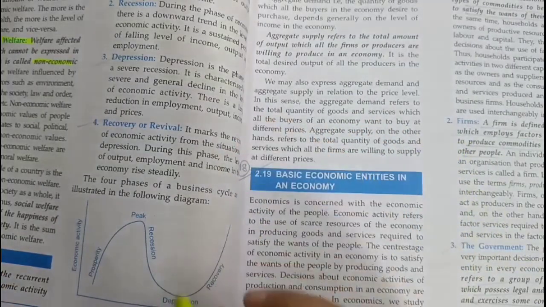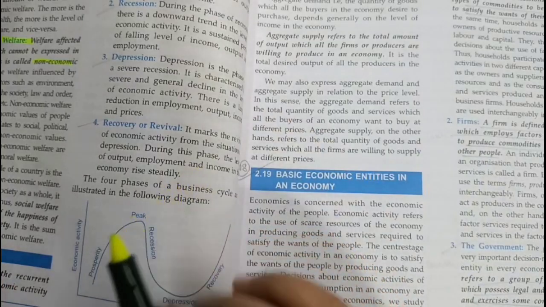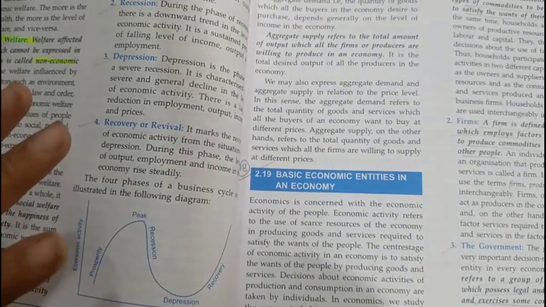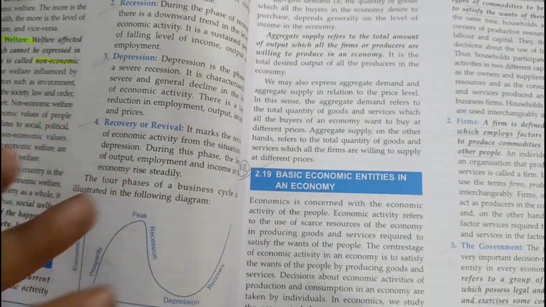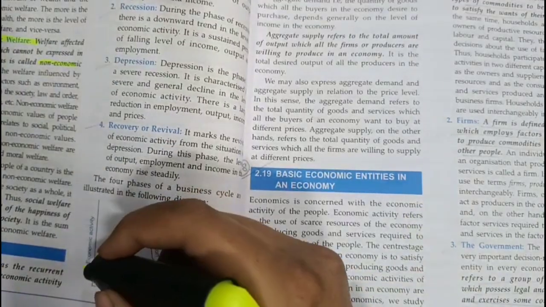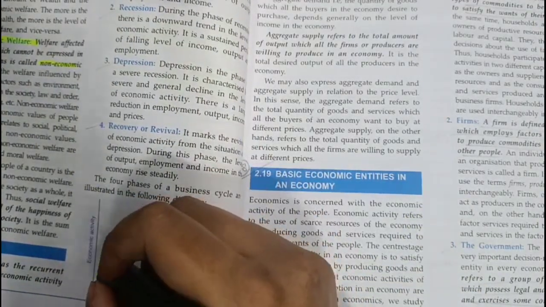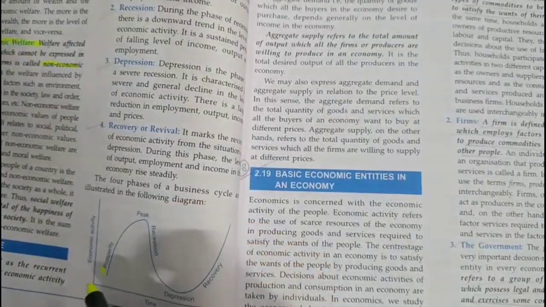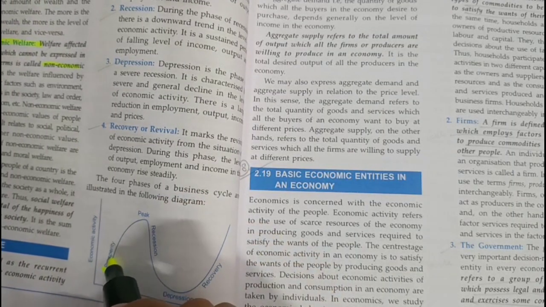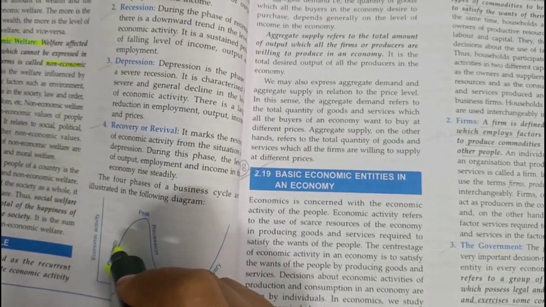So, when we draw that cycle, it has a curve, and the curve has four parts: expansion, recession, depression, and recovery.